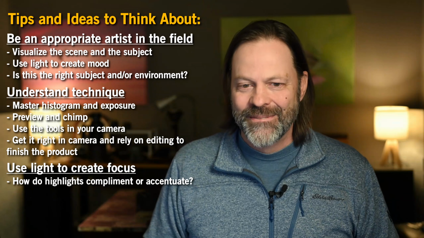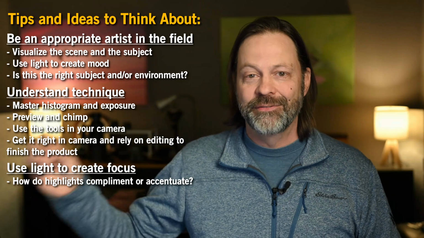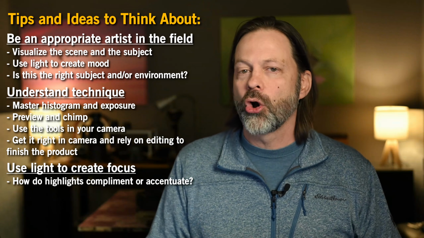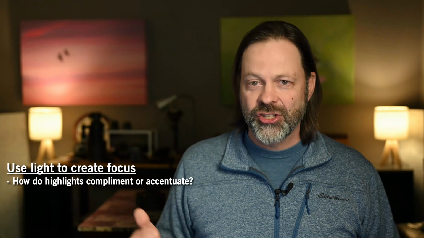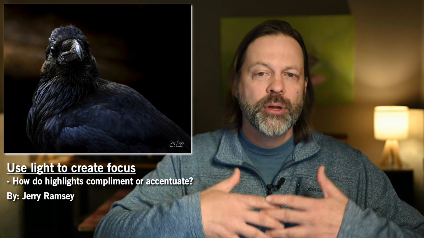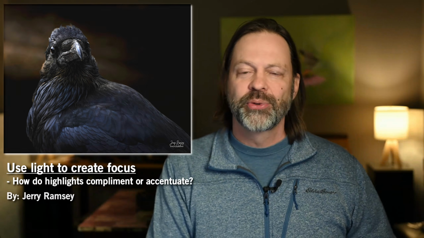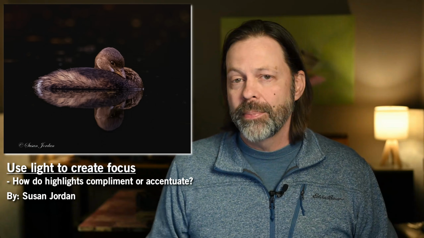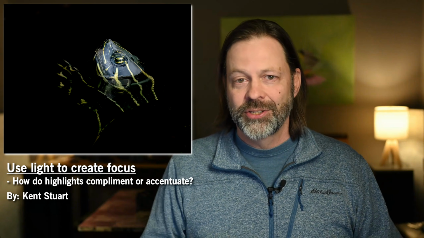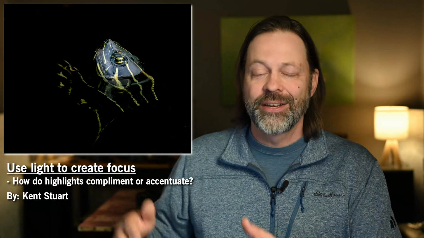Number 4, use light to create focus. Just because it's dark doesn't mean the whole image is dark. Remember some of these images, and I'll flash a couple up here, where the majority of the image dealt with these darker tones, but we used highlights where appropriate to create shape or create focus. So use light to create focus.